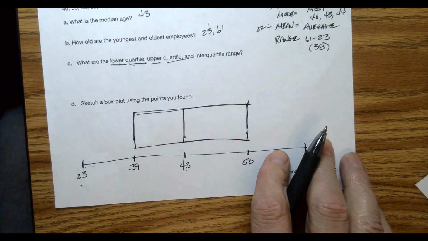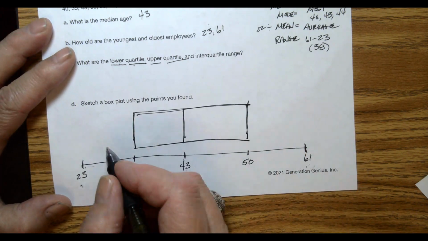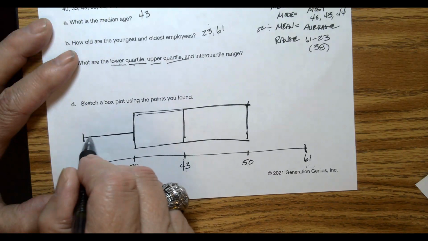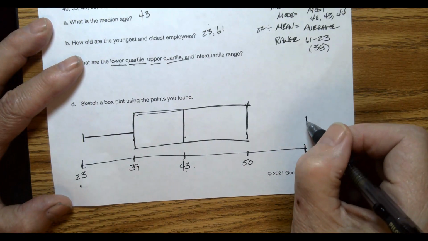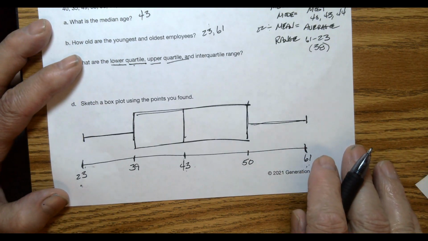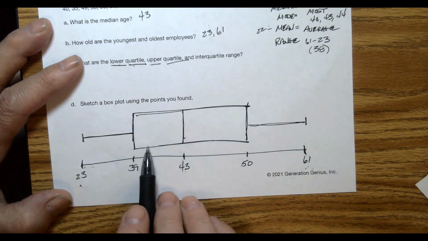Okay, and we're going to put a little line here, and we're going to go like this, and what these are is what they call the whisker. So we're going to go like this. Okay, so this is the box and this is the whisker.